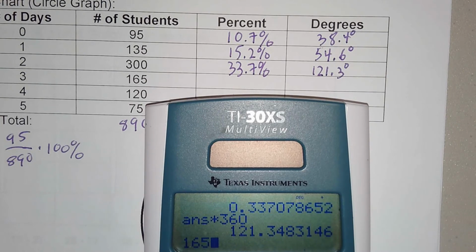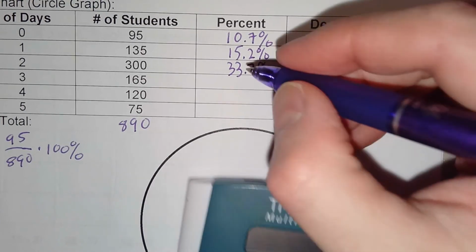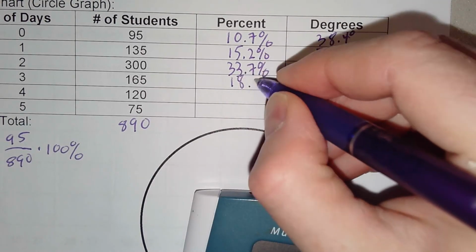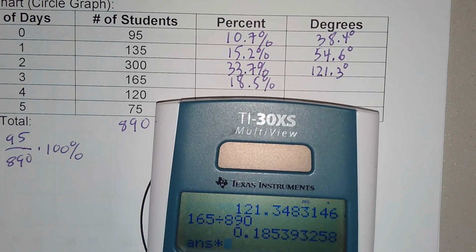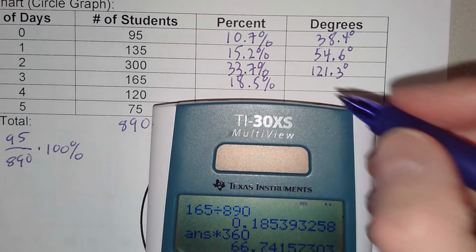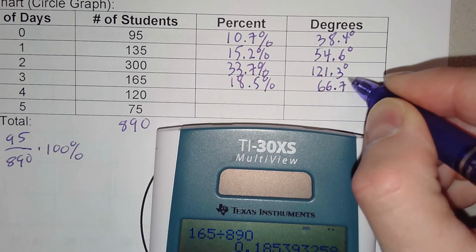Let's do 165 divided by 890. So that's 18.5%. And then we're going to multiply that by 360. So that's 66.7 degrees.